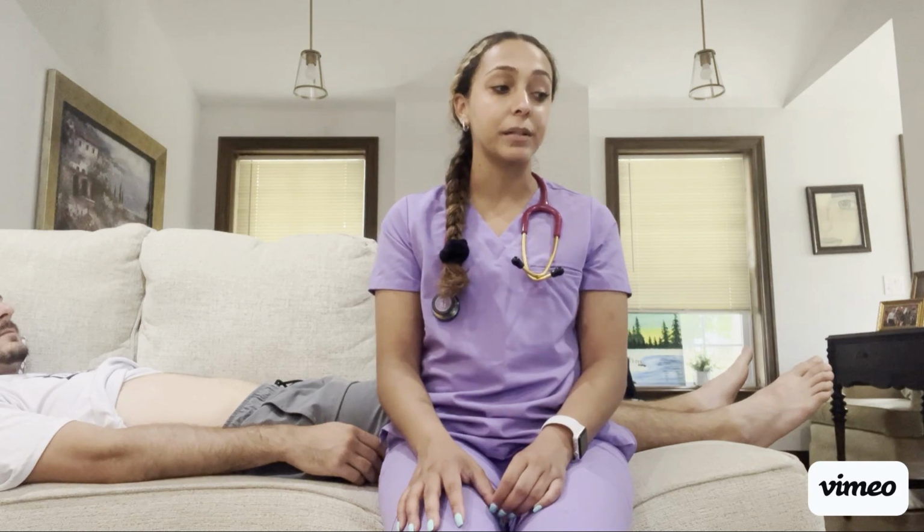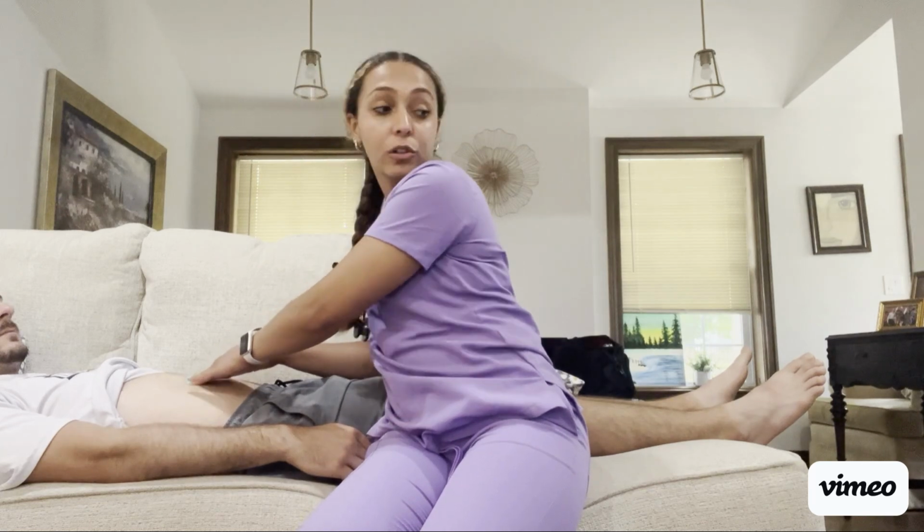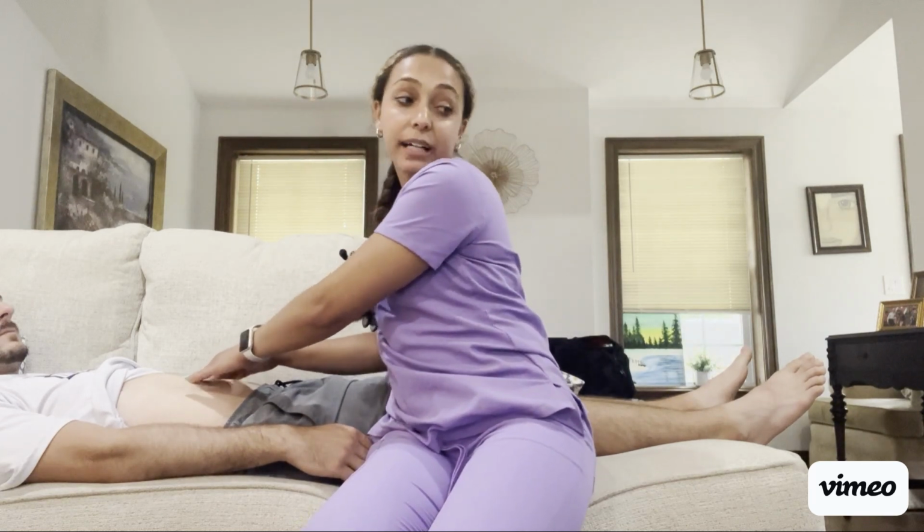Next, I'm gonna palpate the aorta. So this is above the umbilicus. I'm gonna put my hands on either side of the aorta. So if it was enlarged, that could mean there's a possibility of aneurysm, and that would be 3 centimeters or greater.